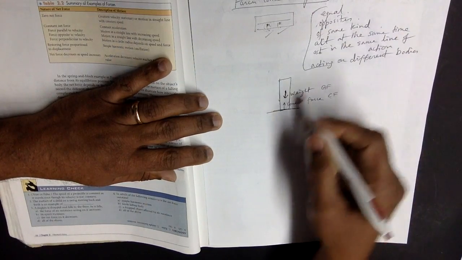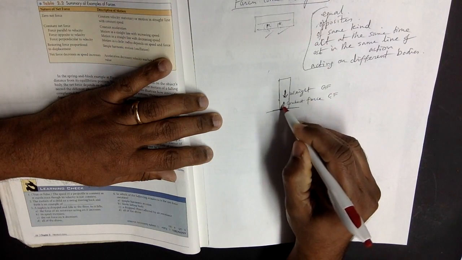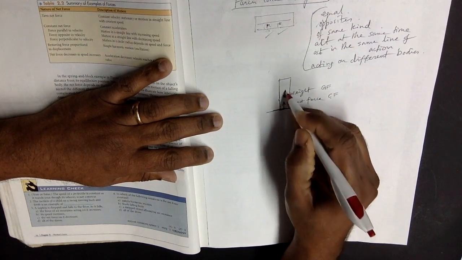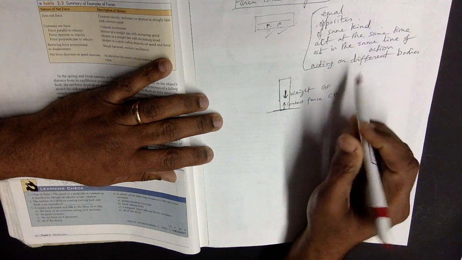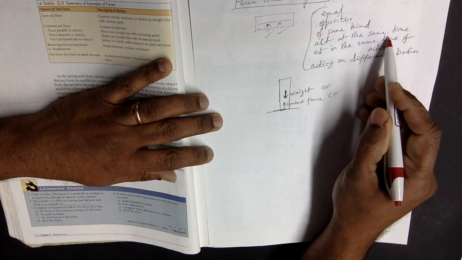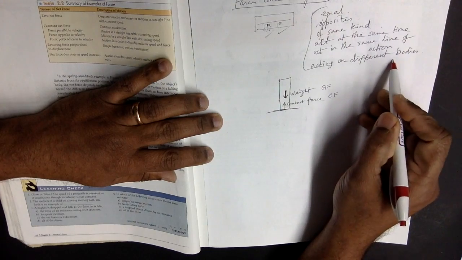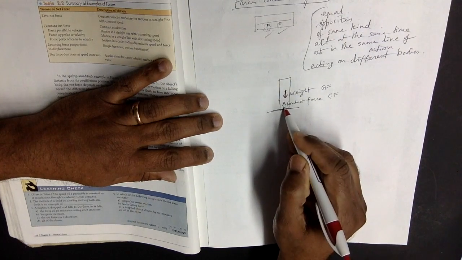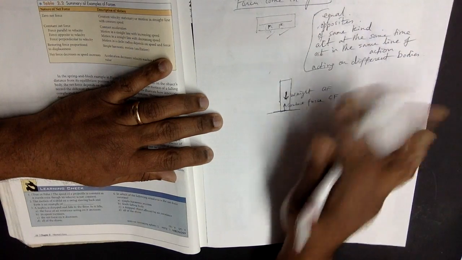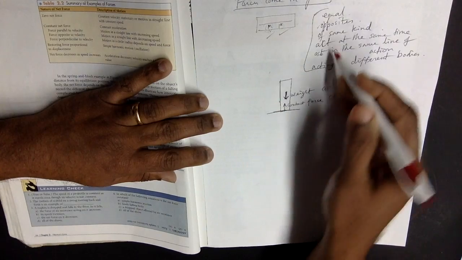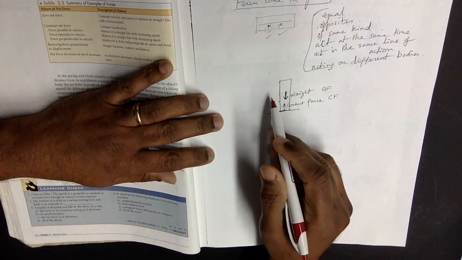Are they acting at the same time? It looks like that, but no. This one is acting because I'm making contact with the ground. This has been acting from the time I was born. So it is not acting at the same time. Probably the same line of action. And acting on different bodies, are these two acting on different bodies? No. These are both acting on me. So these are not pairs. A lot of these things are not true in this case. So we can clearly say that these are not pairs.